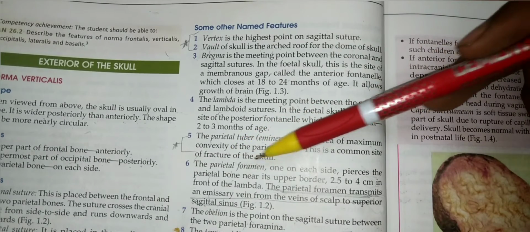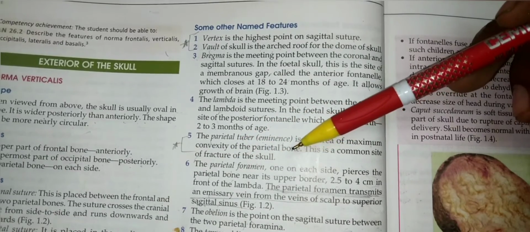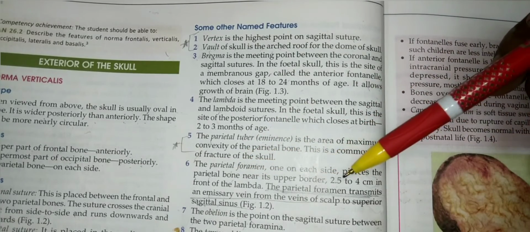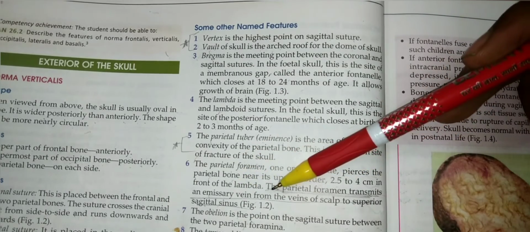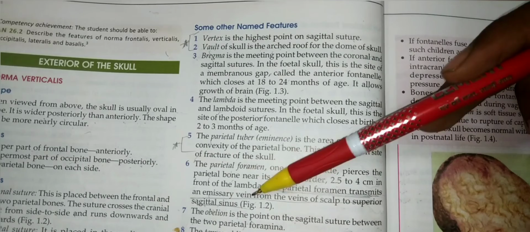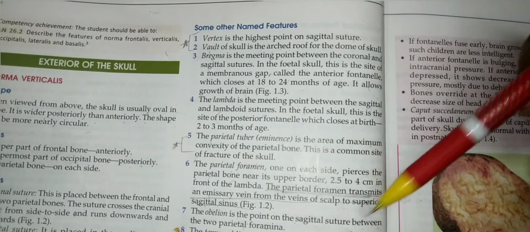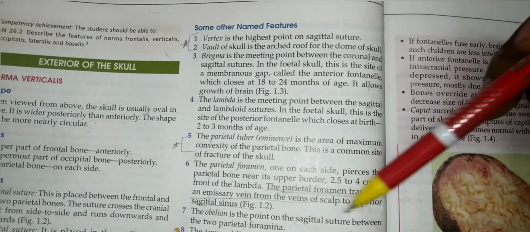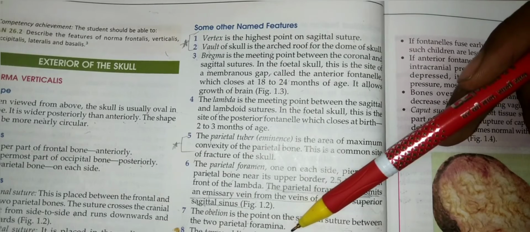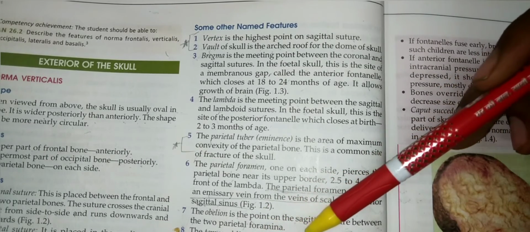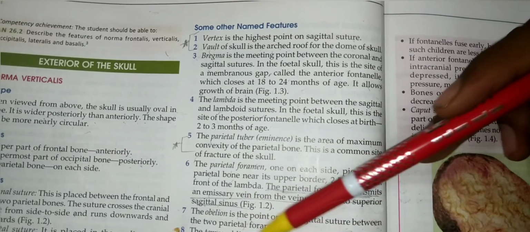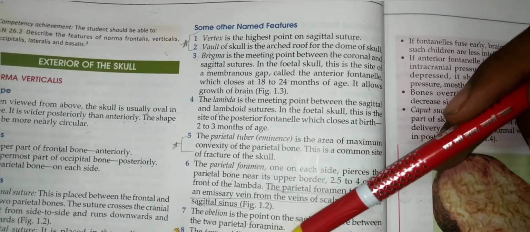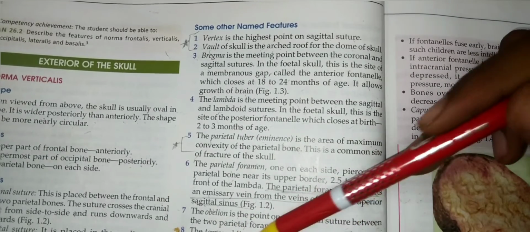Sixth one is the parietal foramen. One on each side pierces the parietal bone near its upper border, 2.5 to 4 cm in front of the lambda. The parietal foramen transmits an emissary vein from the veins of the scalp to the superior sagittal sinus. Seventh one is the obelion, which is the point on the sagittal suture between the two parietal foramina. The temporal lines begin at the zygomatic process of the frontal bone, arc backwards and upwards, and cross the frontal bone, the coronal suture, and the parietal bone.